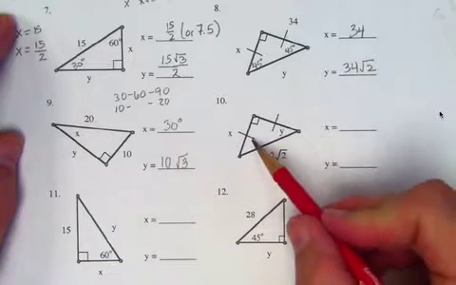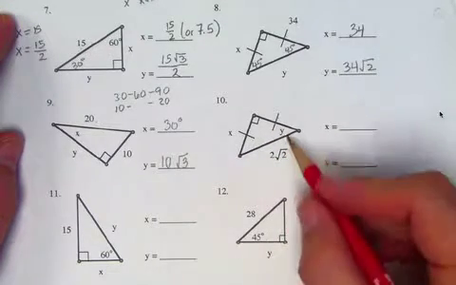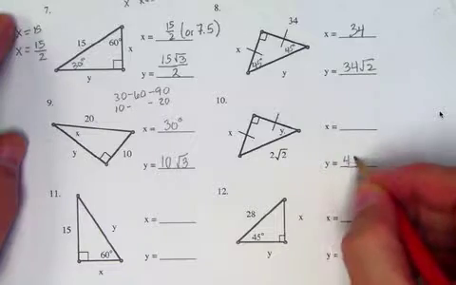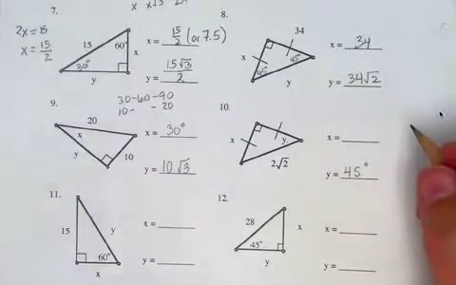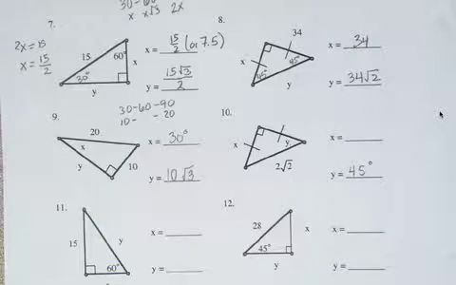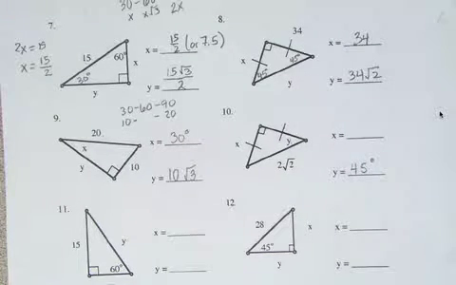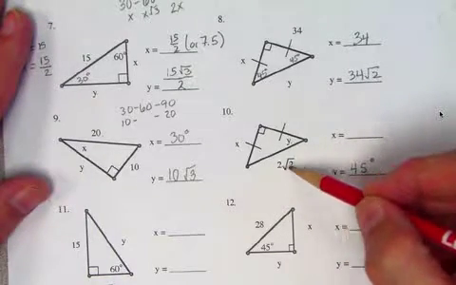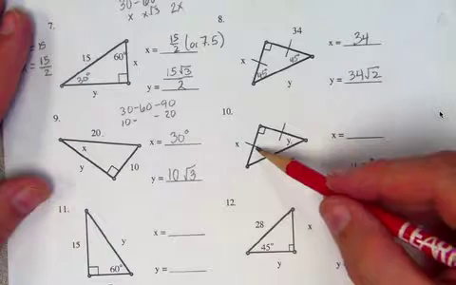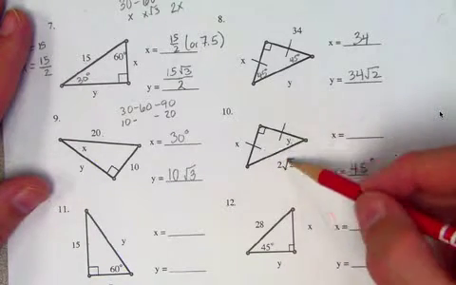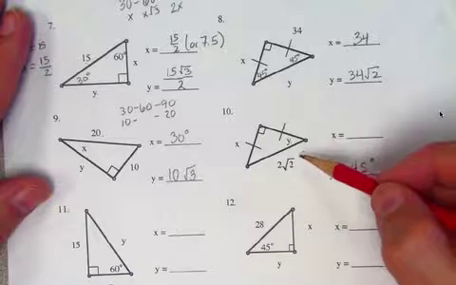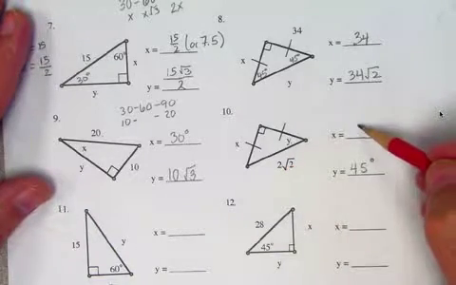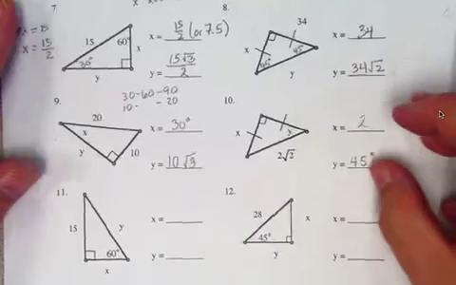For number 10, we have two sides that are congruent. Our y value would be 45 because it is the measure of an angle. So it would be 45 degrees. So I'll mark that as 45 degrees. And then to find the length of x, or the value of x, the length of that side, we recognize that the hypotenuse is 2 square roots of 2, and the hypotenuse in a 45, 45, 90 triangle is always a number times the square root of 2. So in this case, we have 2 square roots of 2, so the length of our leg would be 2.